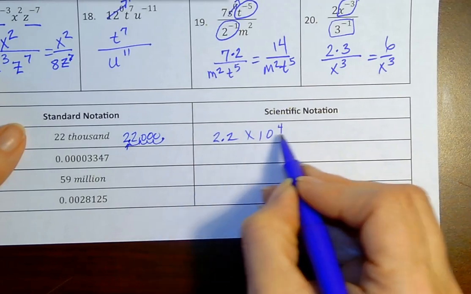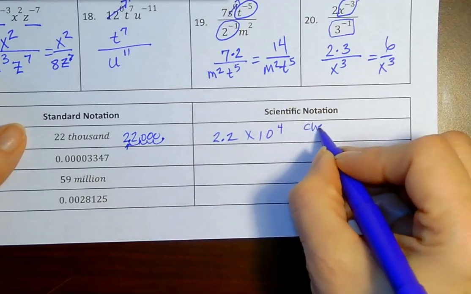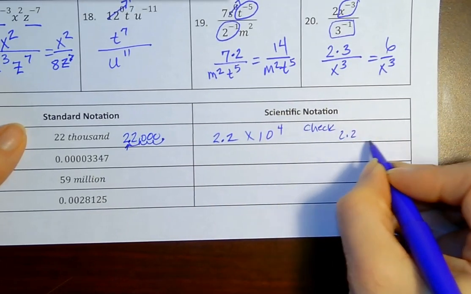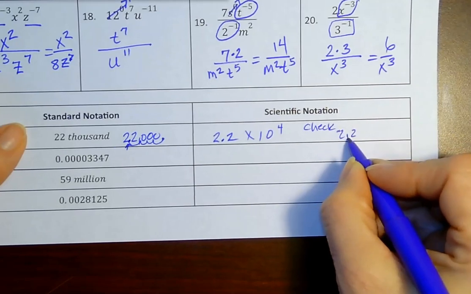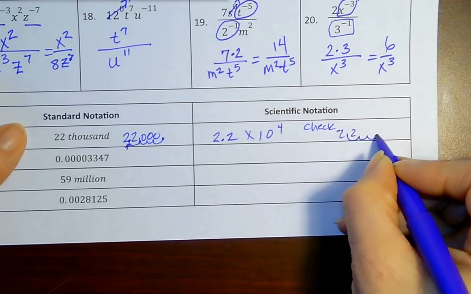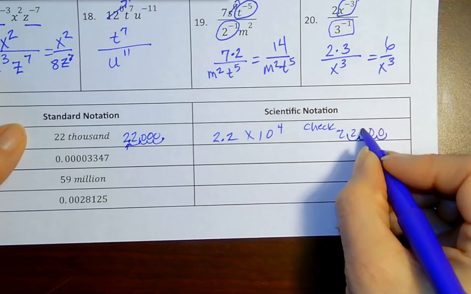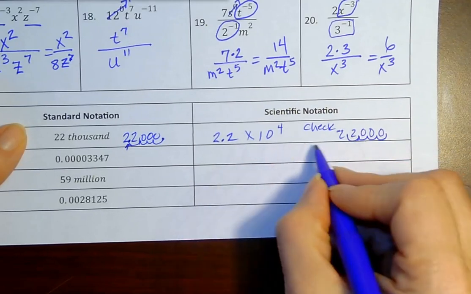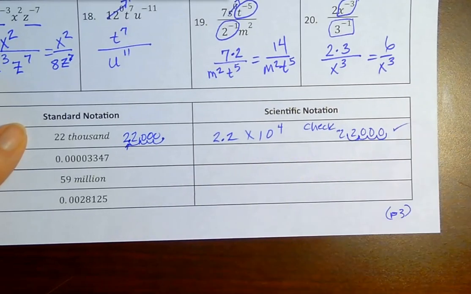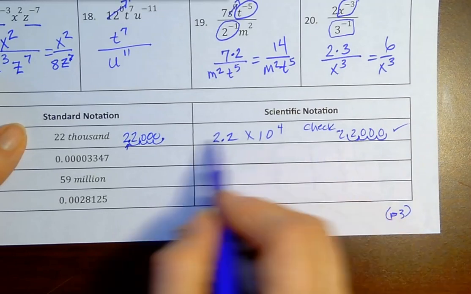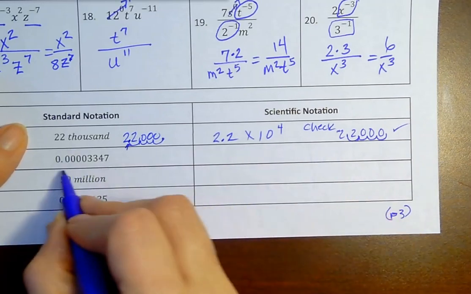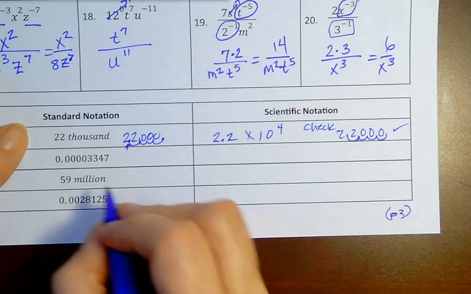You can always turn that right back around to check. Start with 2.2 times 10 to the 4. You're going to move this to the right. 1, 2, 3, 4. So you can always undo what you just did and make sure that your number matches what you expect it to be. Okay, this guy's a really small number, so I'm going to have a negative exponent.